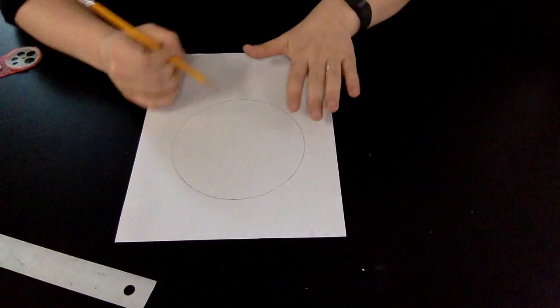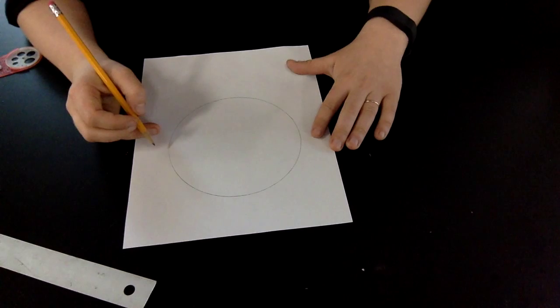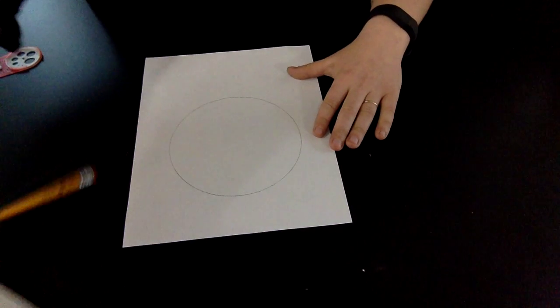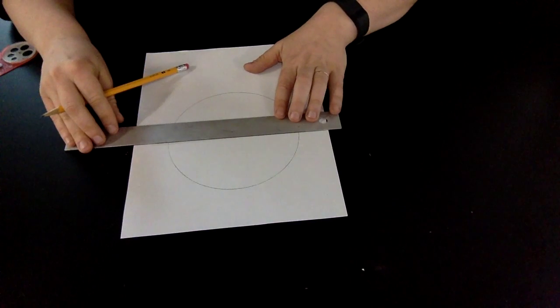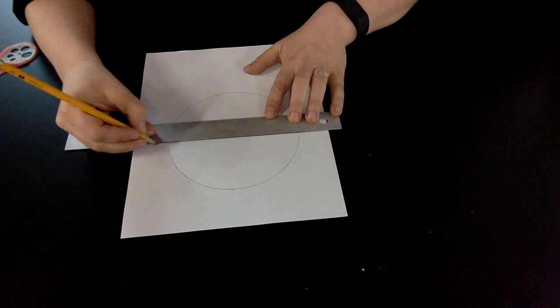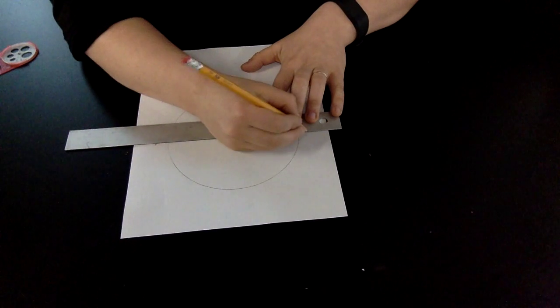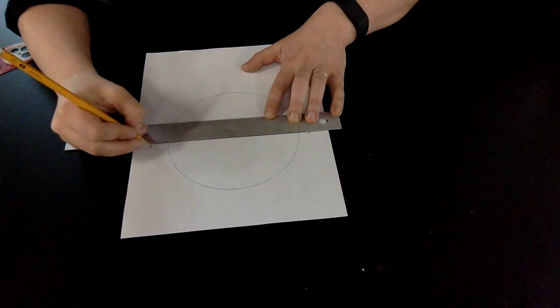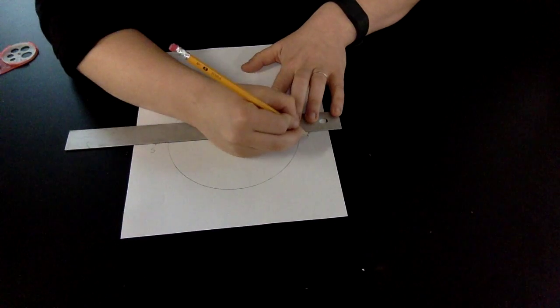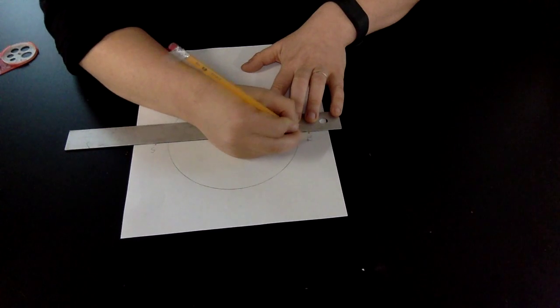Once I have drawn my circle, I now need to go ahead and create my dots. So going through the center of the circle, you are going to make Sue and Bob. So this is still Sue, this is still Bob.